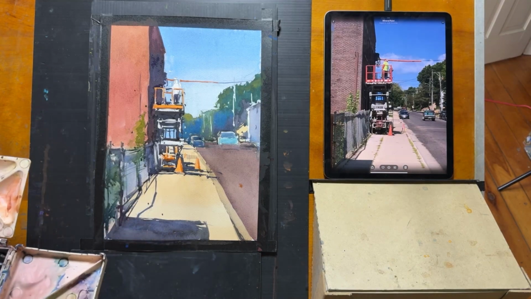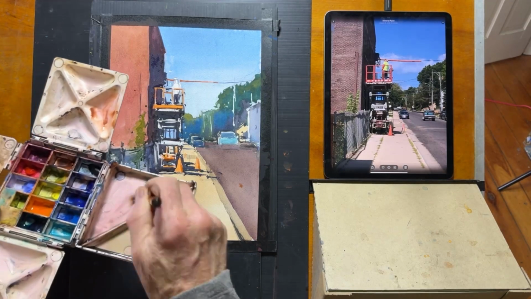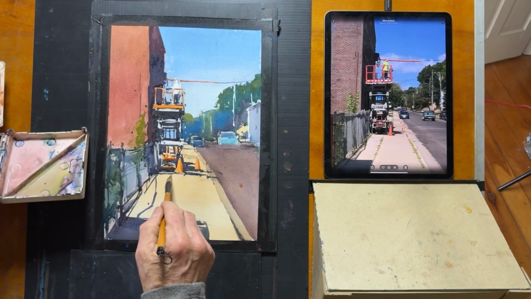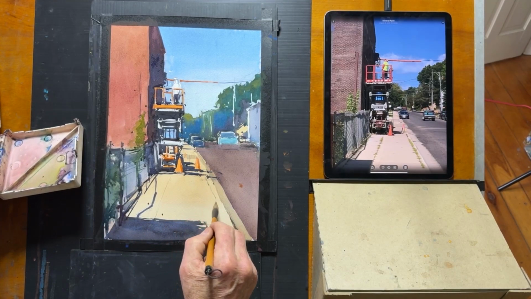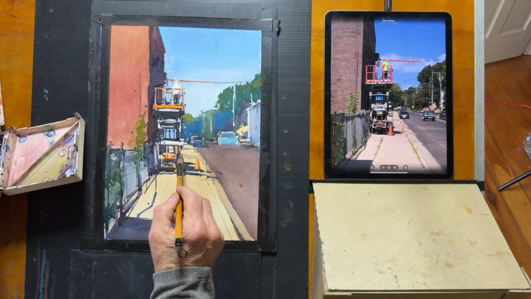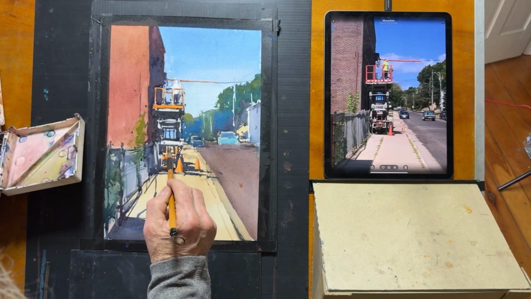And we could even, that plus a little bit of water to make it even lighter. And we could put some lines that suggest sidewalk in here.